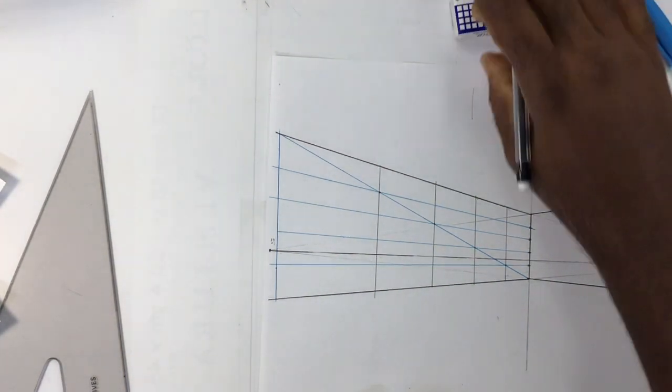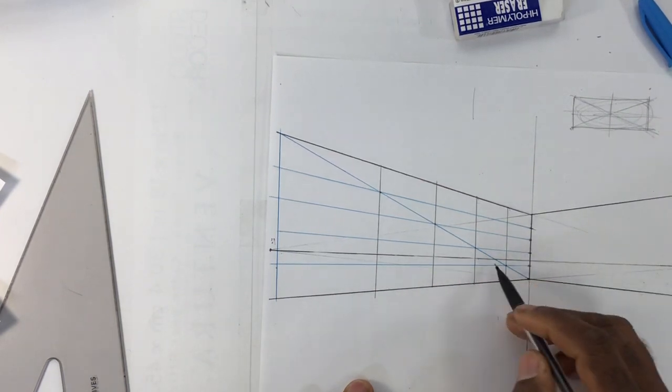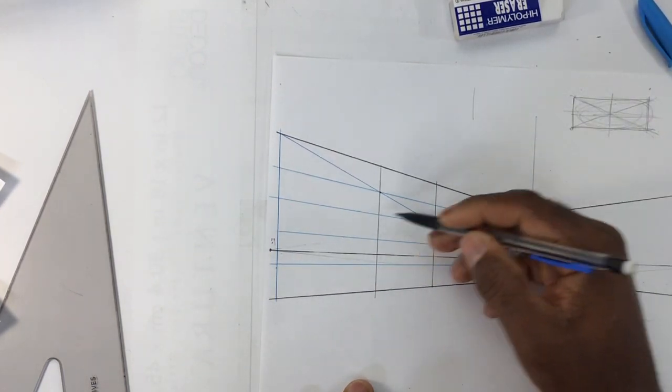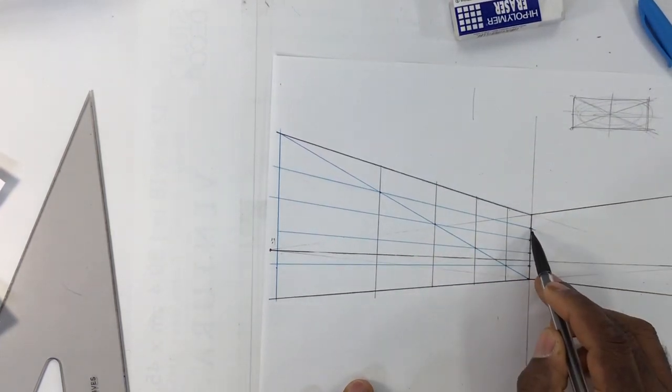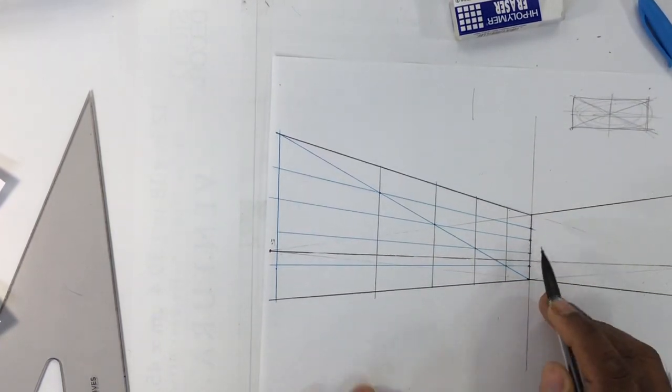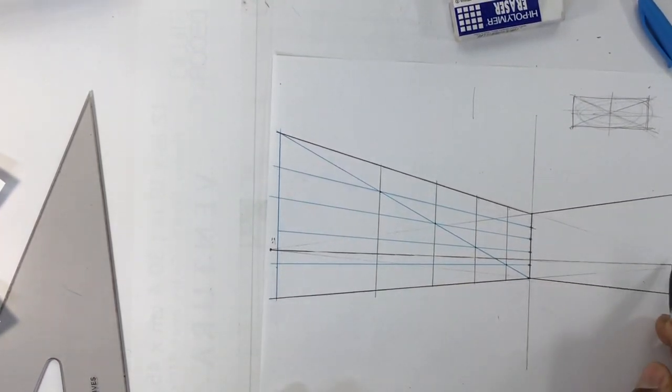Okay, so let's say you've got this in place. You've got your verticals now, you've got your horizontals. You can just extend these out using vanishing point 1 to hit these points and extend it out to this wall.